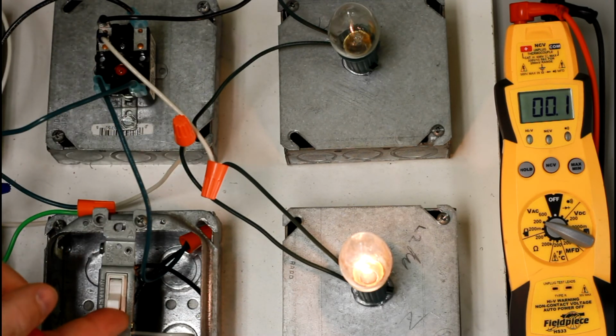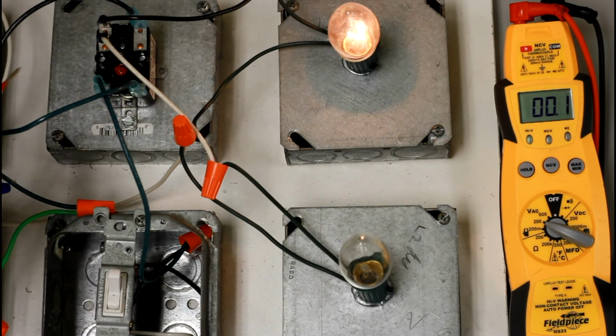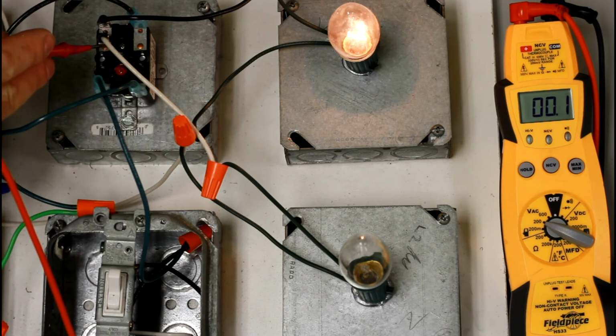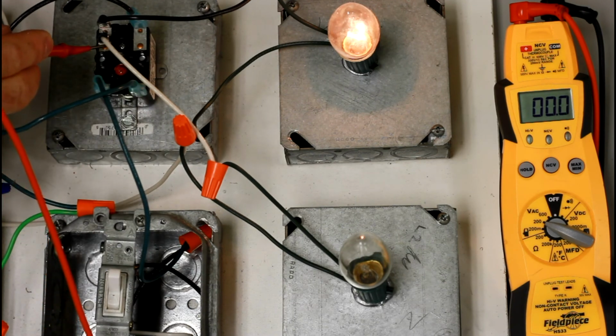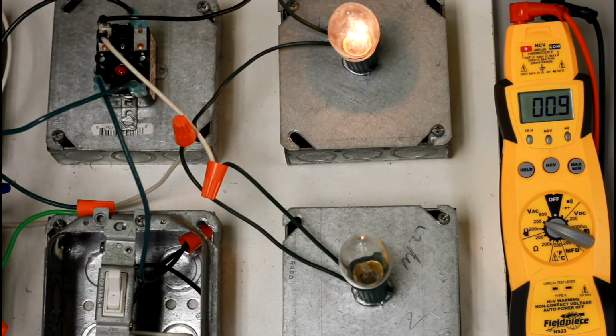When we energize the coil, that's going to send 24 volts to the coil, and that's going to cause the normally closed switch to shut off. So we'll get 0 volts there. We'll go to the normally open, and you'll see that now we have the voltage going through. That's why the light lights up. Like I said, it all has to do with that coil.